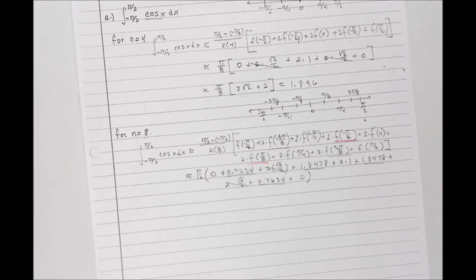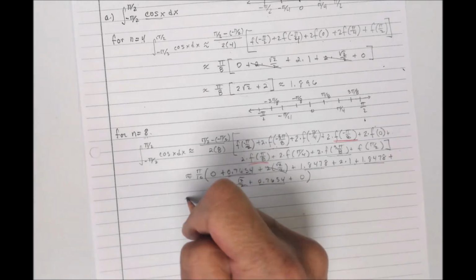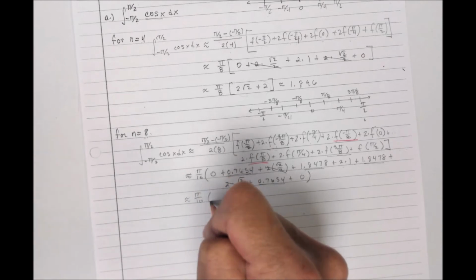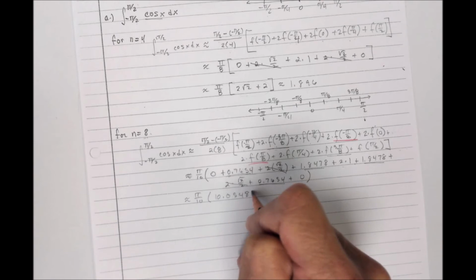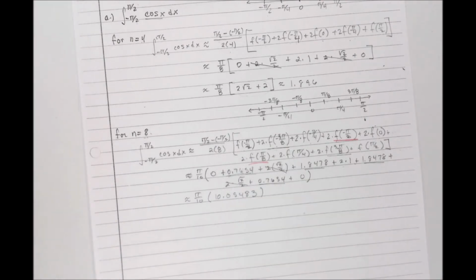So that'd be 2 times 0.7654 plus 2 times 1.8478. So now I have pi over 16 times 10.05483. I'm going to round to 3 decimal places when I finally get done with this.